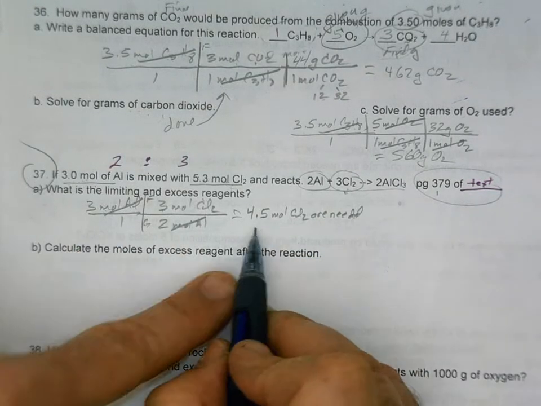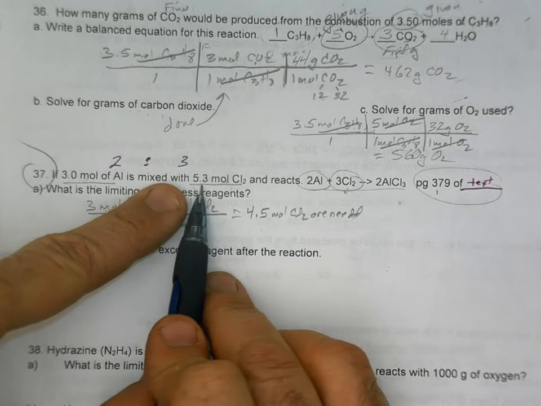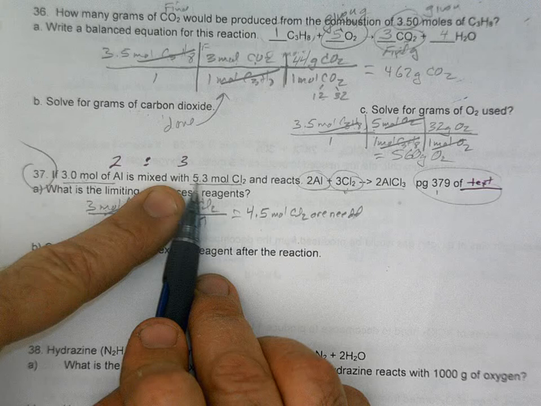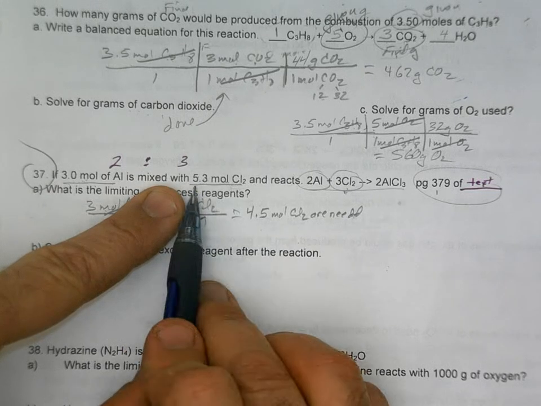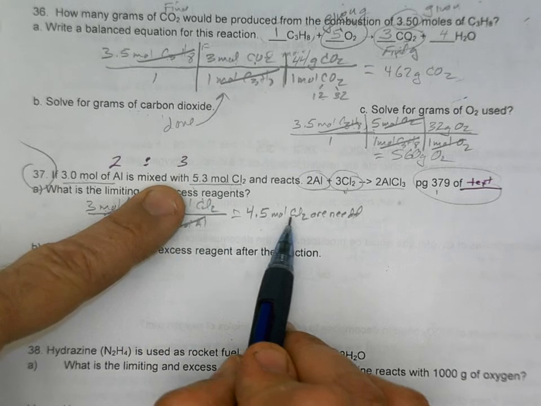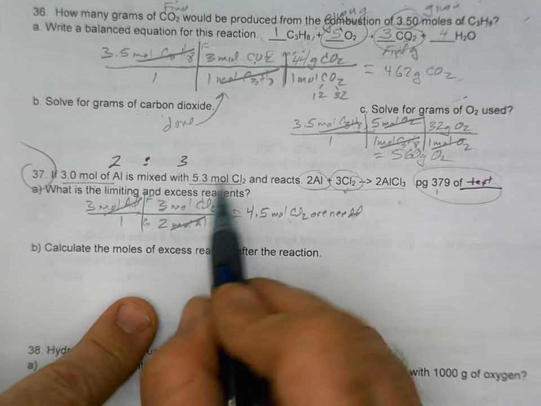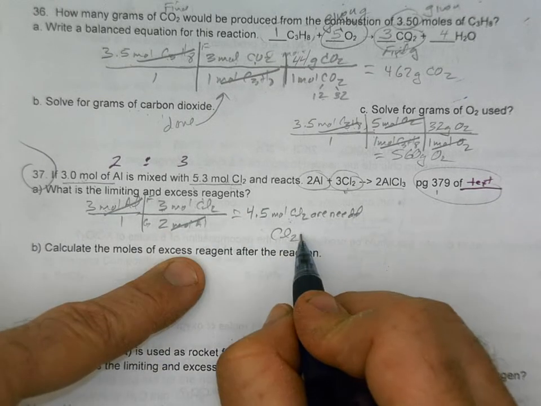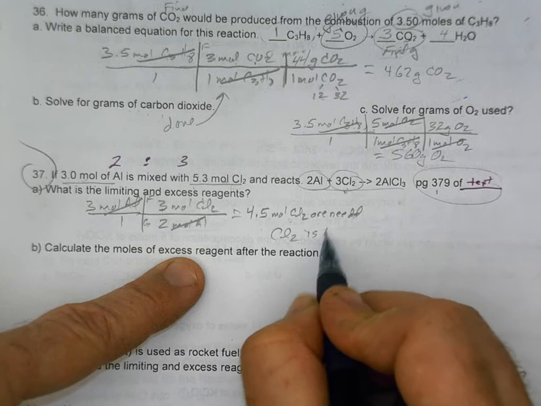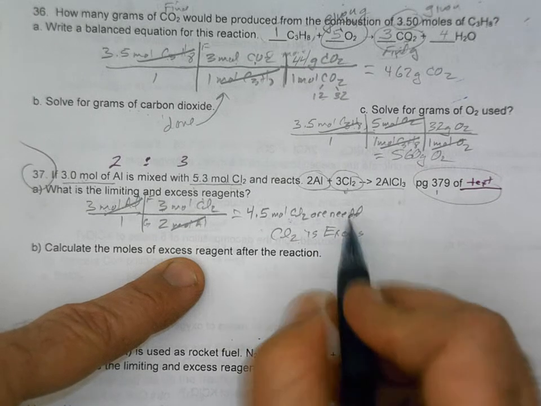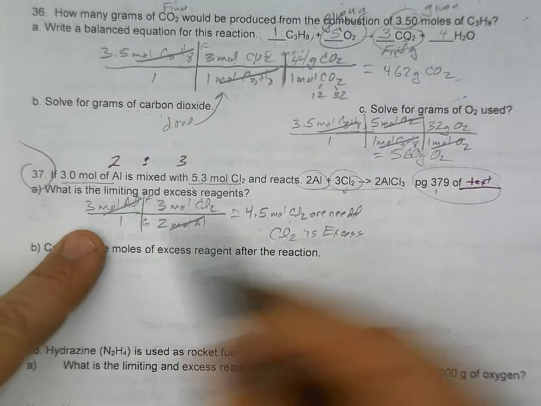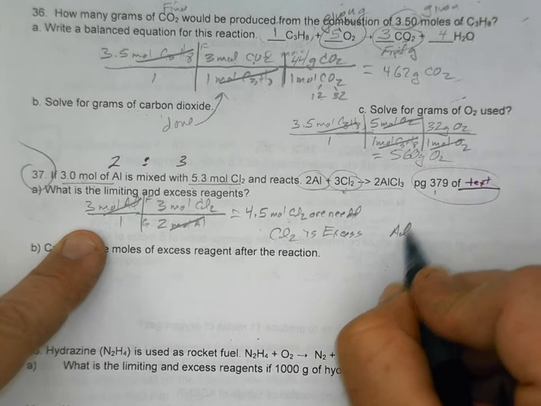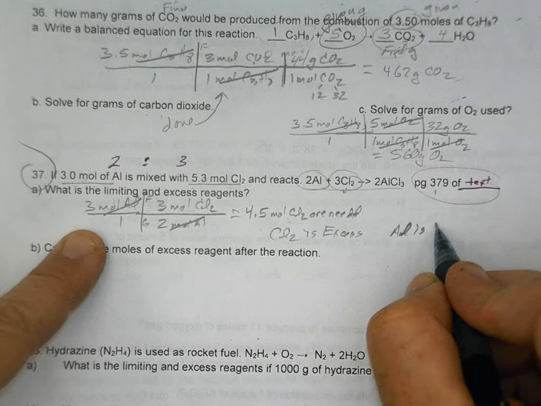Now, coming back to our equation, do we have at least 4.5 moles of Cl2? In fact, we have more, don't we? So that means since we have more moles than we needed, Cl2 is going to be the excess. We've got more than we need. Cl2 is excess. And since it's excess, that would mean that aluminum is our limiting reagent. Al is limiting.